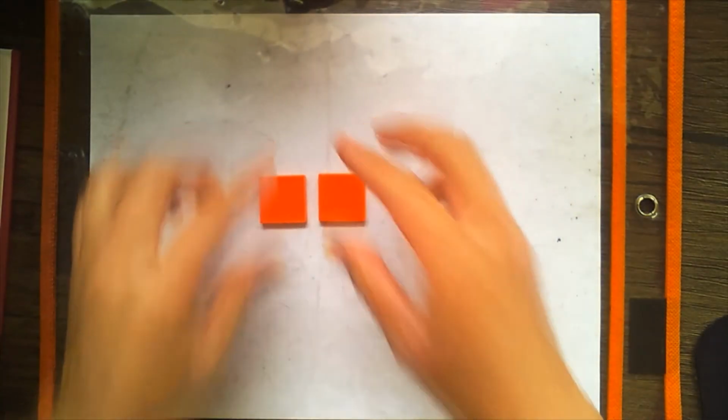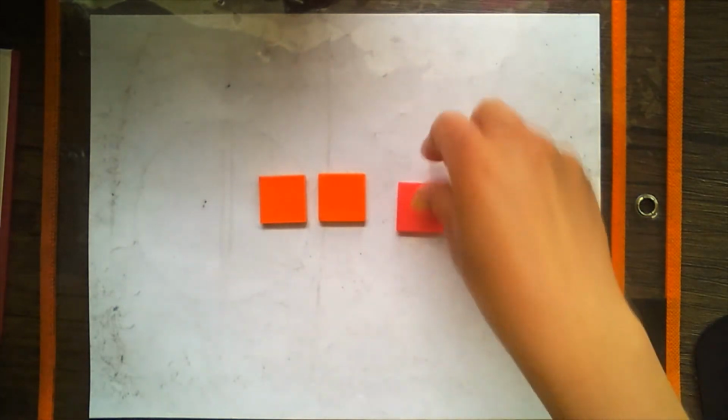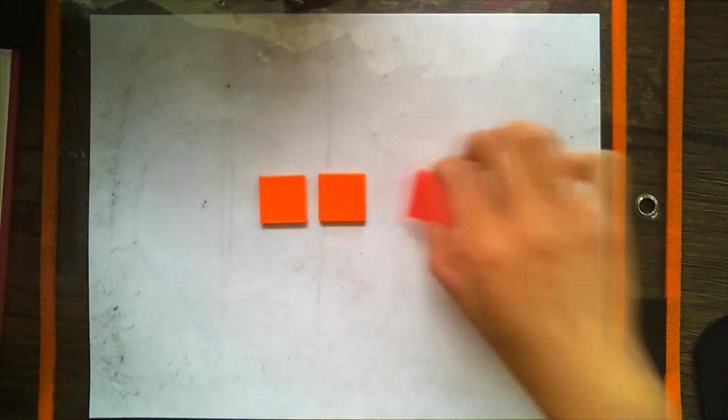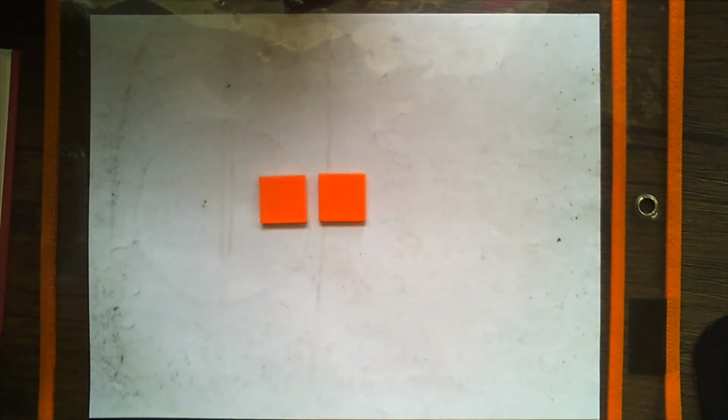If any objects are left over without a partner, it cannot be even. Let me say that again. If any objects are left without a partner, it cannot be even. So the example is that 3 could not be even because this friend does not have a partner. But 2 is even because it has a partner.